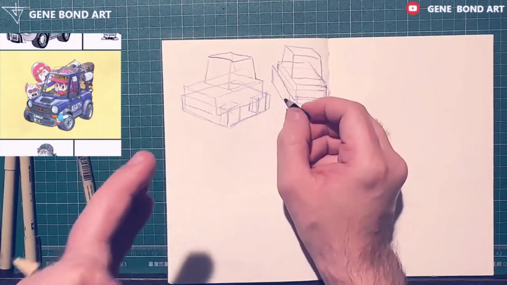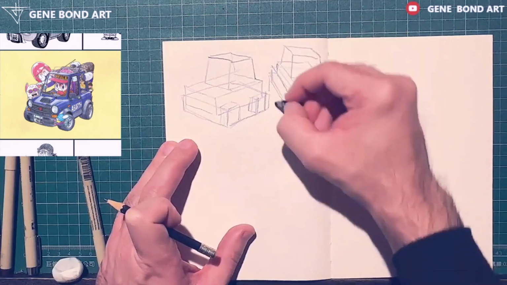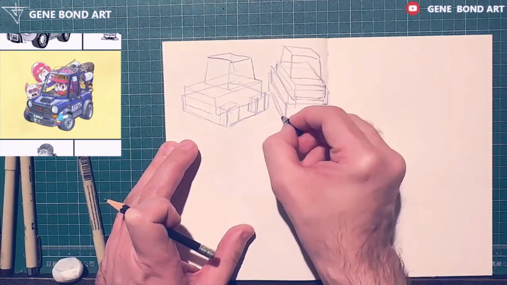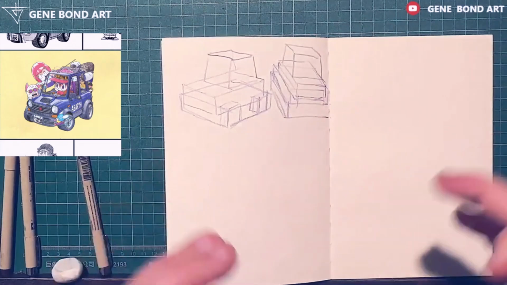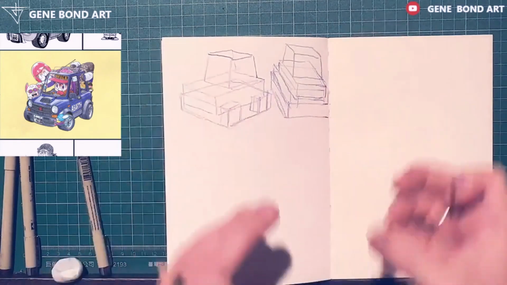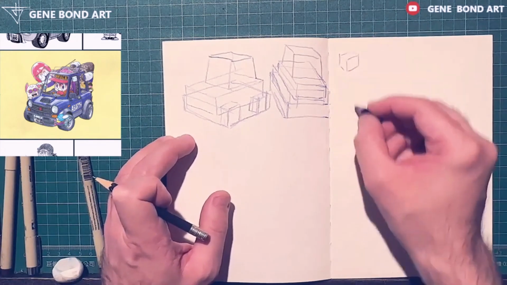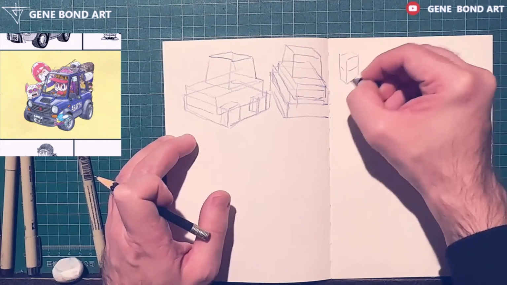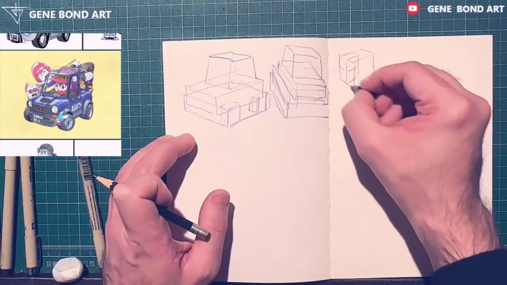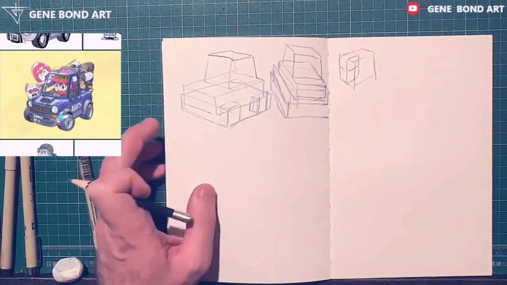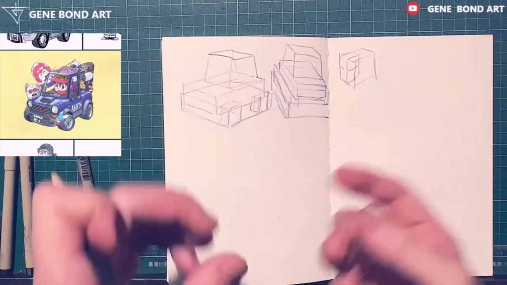In my tutorial on how to draw vehicles, I show this method of how to quickly, fluently draw vehicles in 3D, in perspective, because if you see some loss of proportions, you can easily adjust. It's very easy to adjust a box, say, oh, I need it to be longer, right? Or let's say I want it to be a little bigger here.